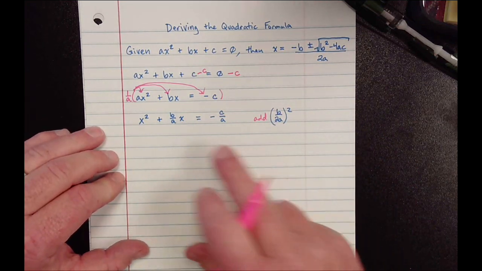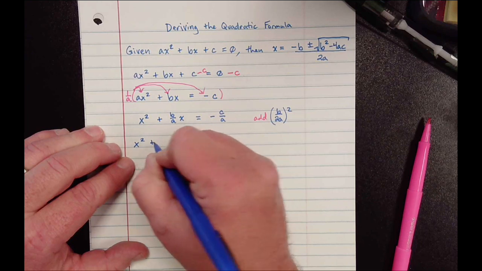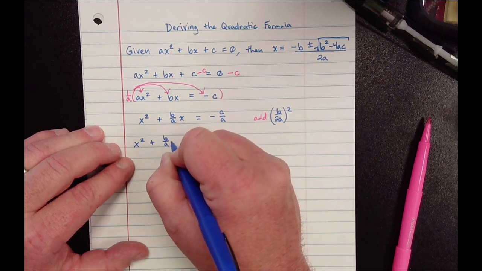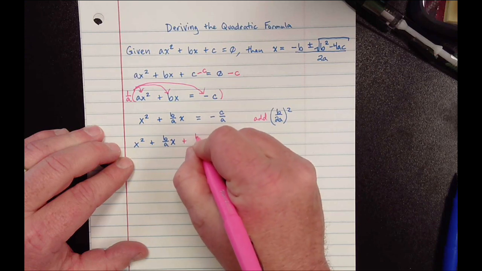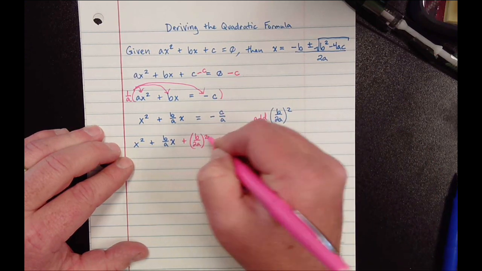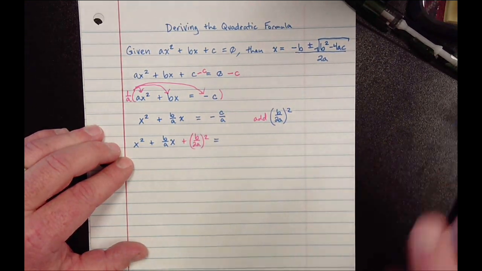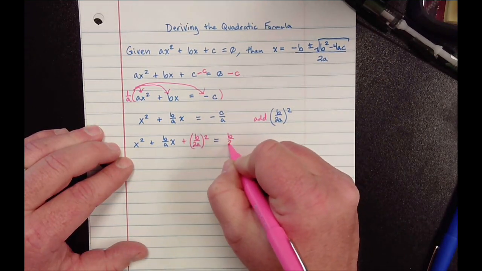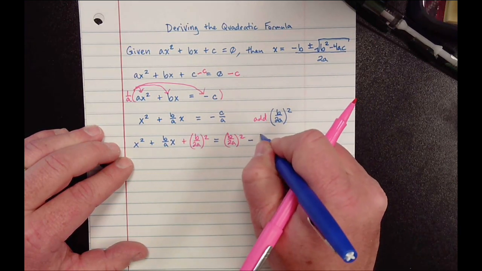So we're going to have x squared plus b over a times x plus b over 2a squared. That's going to equal b over 2a squared minus c over a.